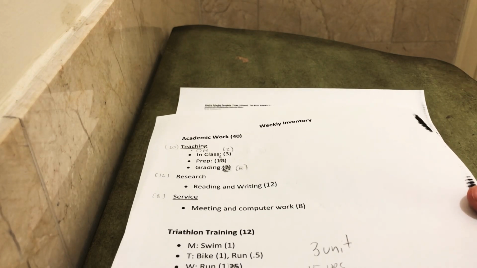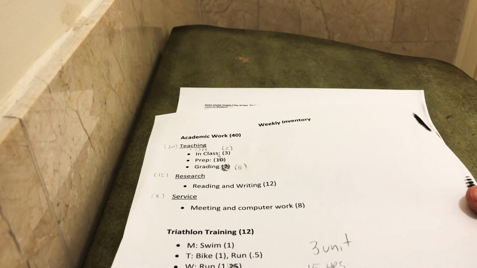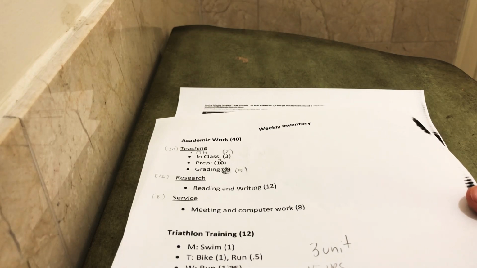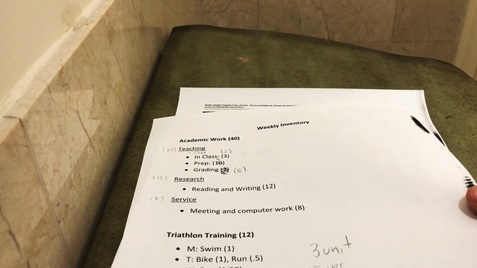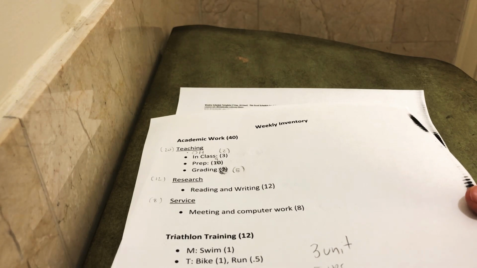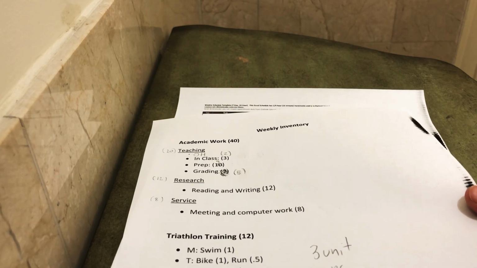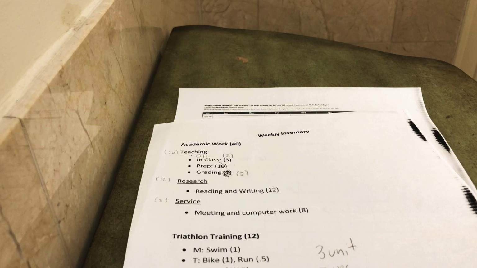I want you to all be aware of what you're signing up for, especially if you have other responsibilities, such as a part-time job. How many hours a week does your part-time job consist of next week? Other responsibilities and other joys, like let's say you are involved in extracurricular activities, such as I am.